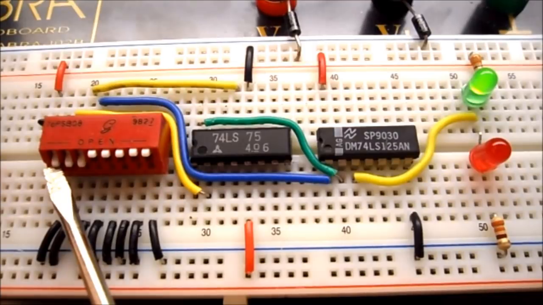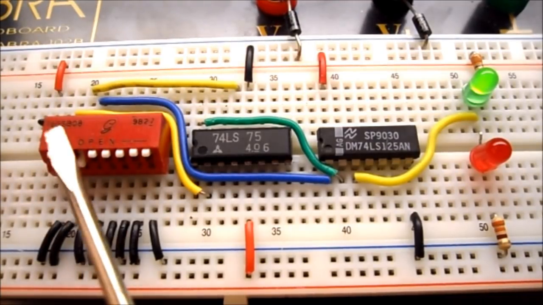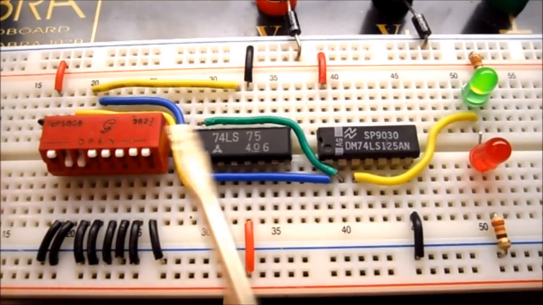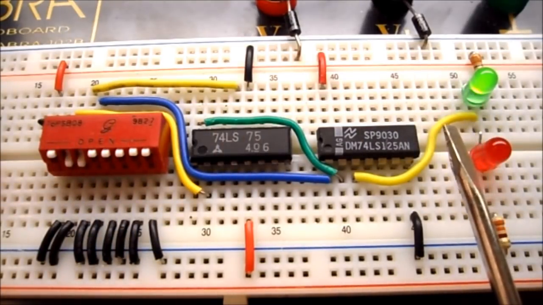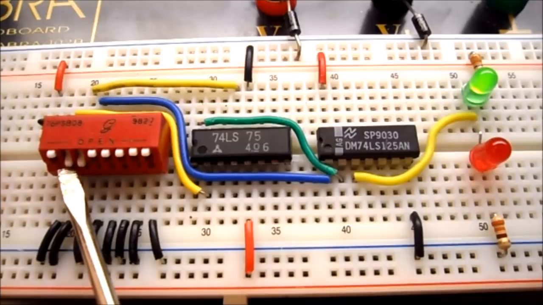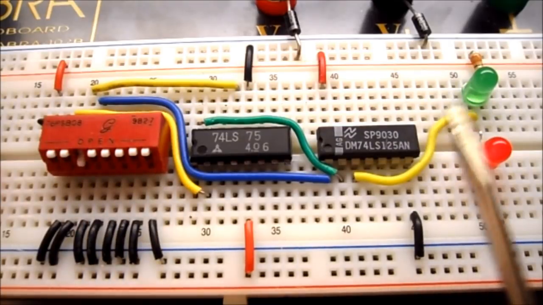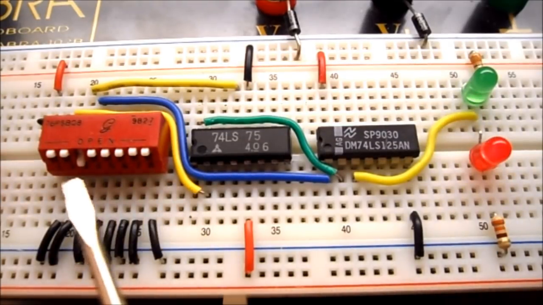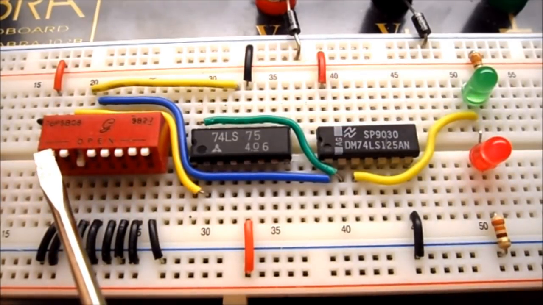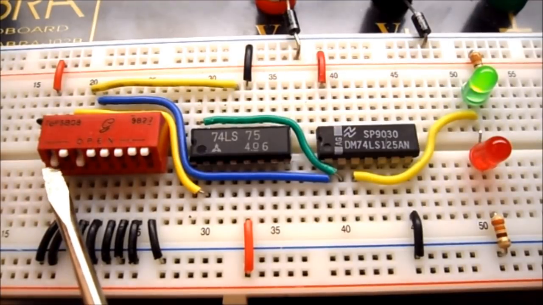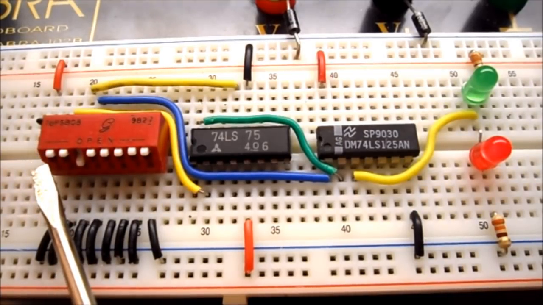So if I move my data switch to logic 1, you'll notice the output doesn't change. So if I move my latch to logic 1, you can see my output changes. So if I move my D switch, you can see my output's low. And when I move my D switch, you can see my output's high.